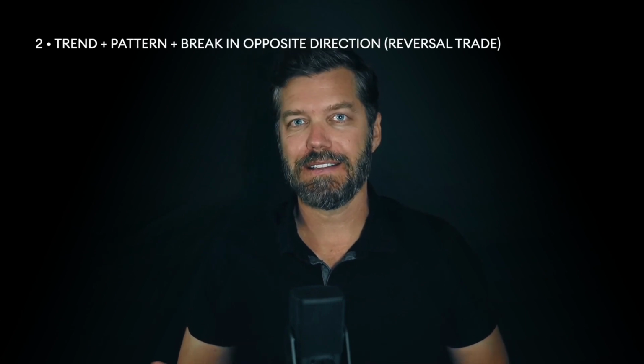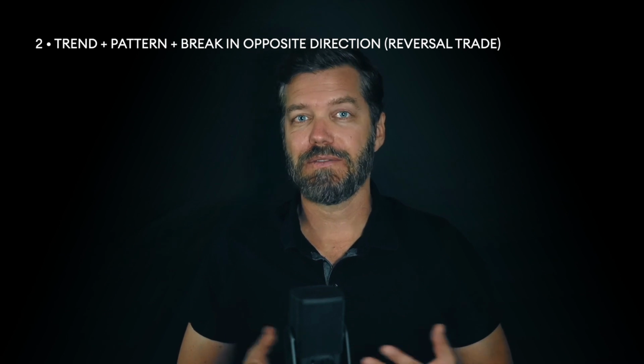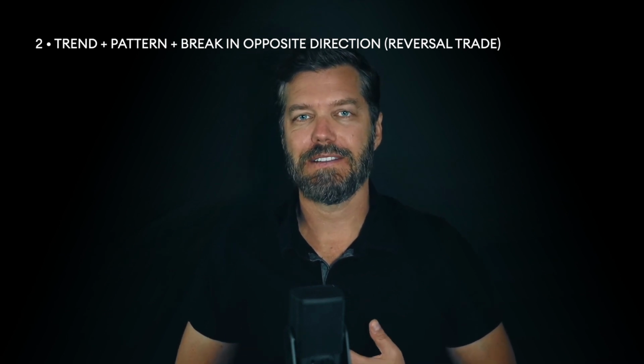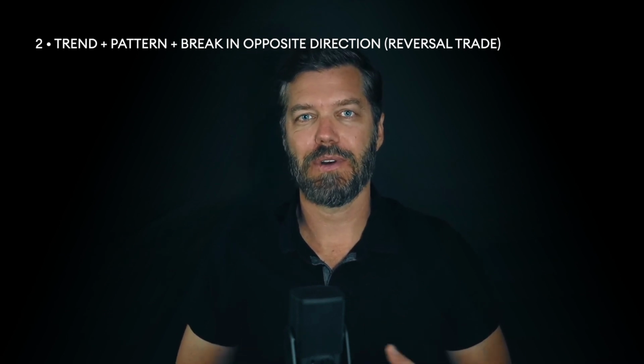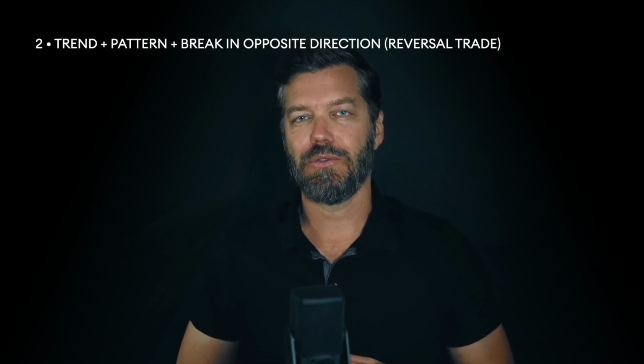Now, let's move on to the reversal trading strategy. In this approach, you first identify the main trend, followed by the formation of a pattern, but instead of continuing in the direction of the trend, the price breaks in the opposite direction, signaling a trend reversal.